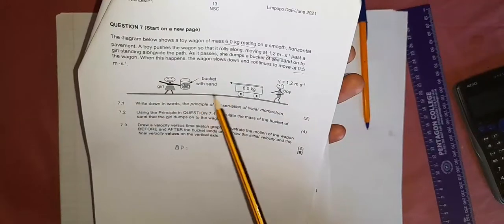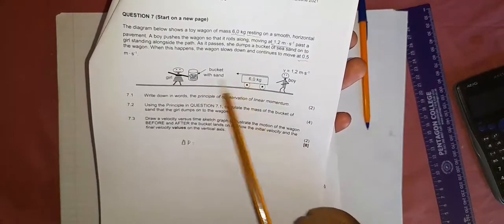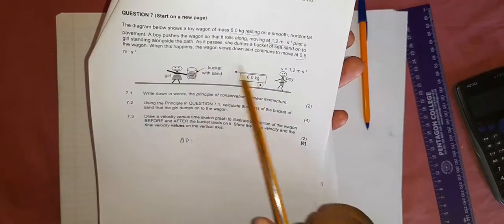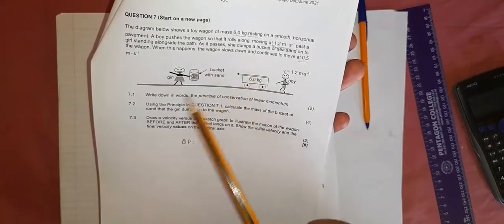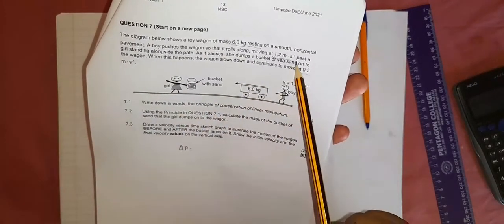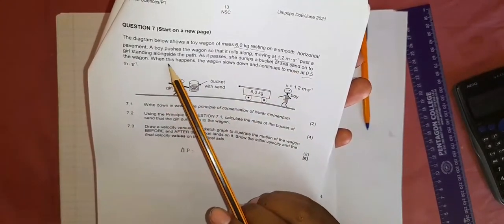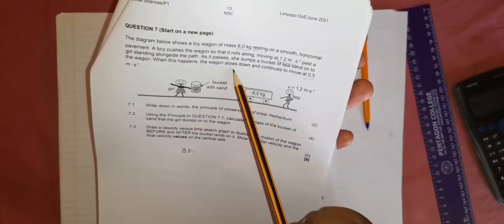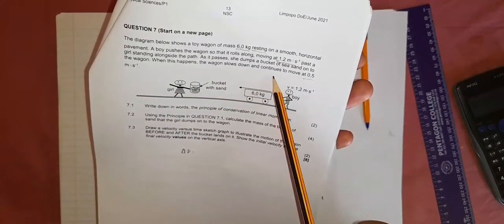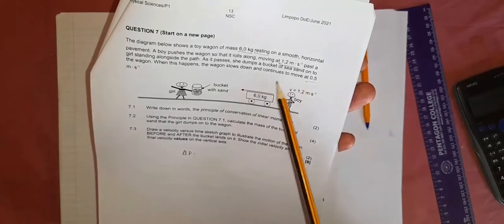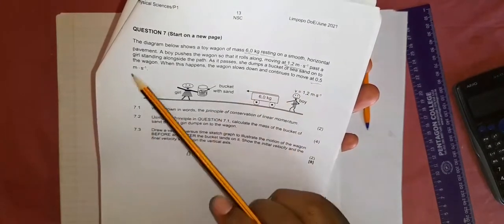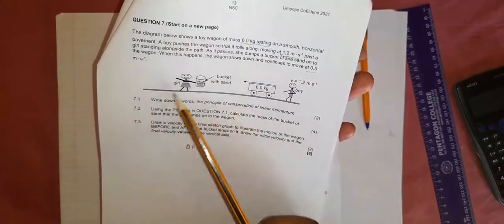So as the wagon passes there, this girl here dumps a bucket inside the wagon, and when this happens, the wagon slows down and continues to move at 0.5 meters per second to the left.